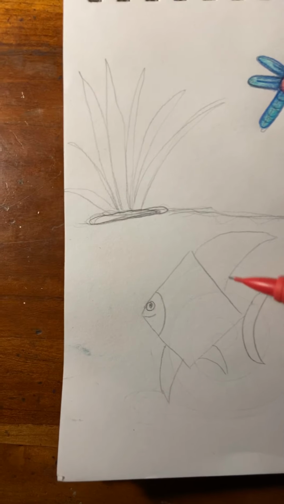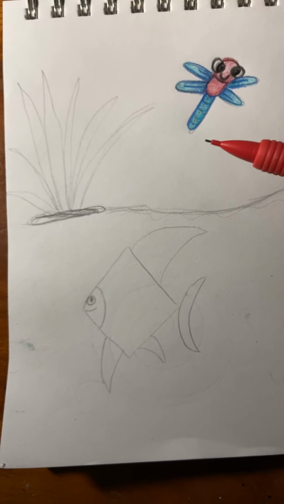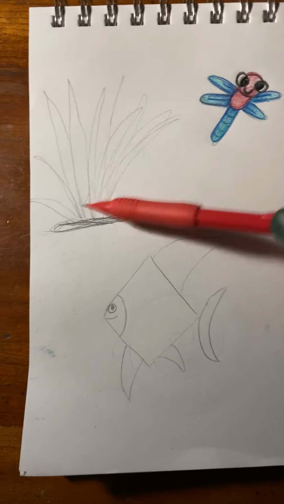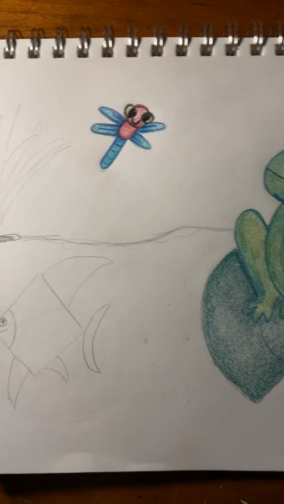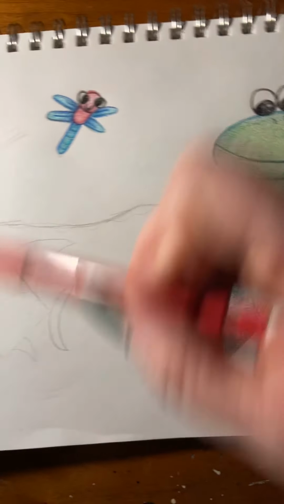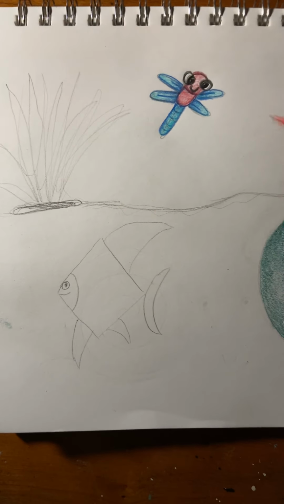Over here, maybe we have another type of floating piece of plant life, right? Maybe with some greenery coming off of that. I've created a dragonfly because I think maybe a dragonfly might live in this kind of environment, right? Or this kind of setting. So that's kind of what I wanted to show you.